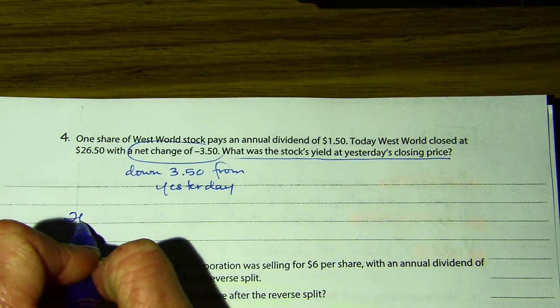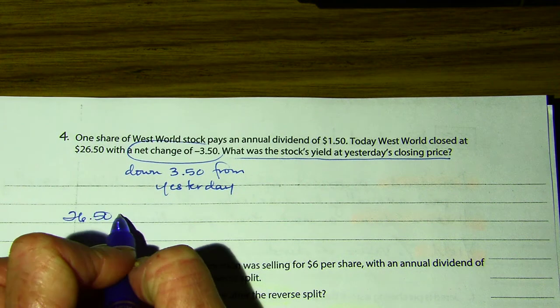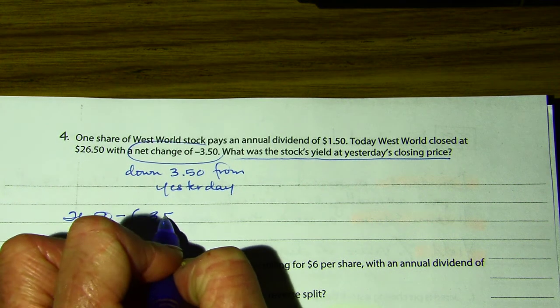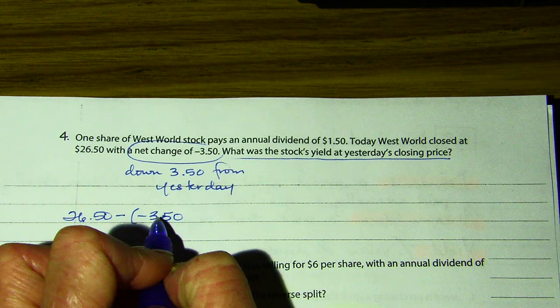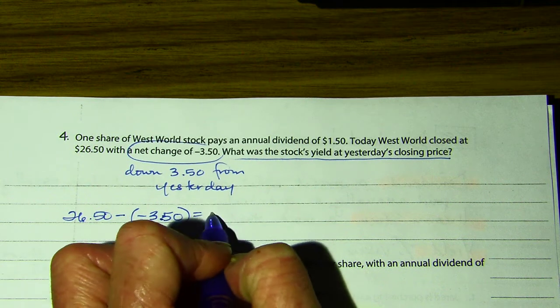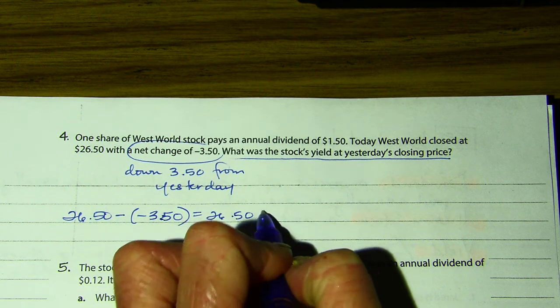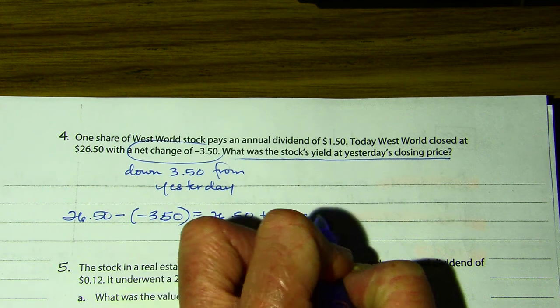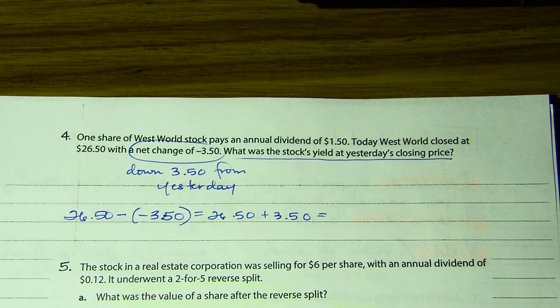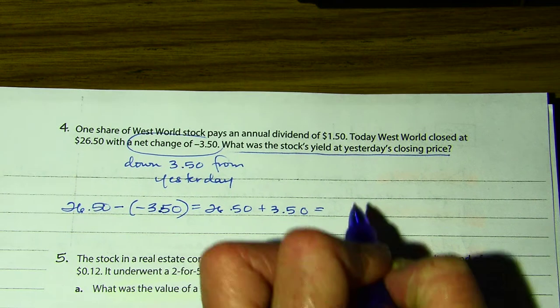Okay, so what was the stock's yield at yesterday's closing? Well, you'd have to take $26.50 minus the net change, which gives me $26.50 plus $3.50, which gives me $30.